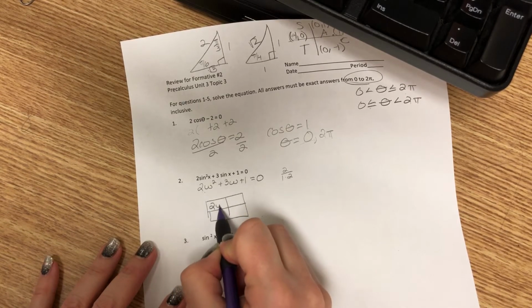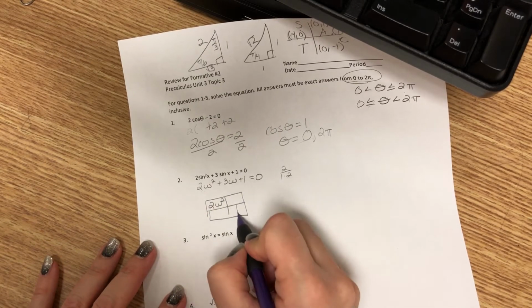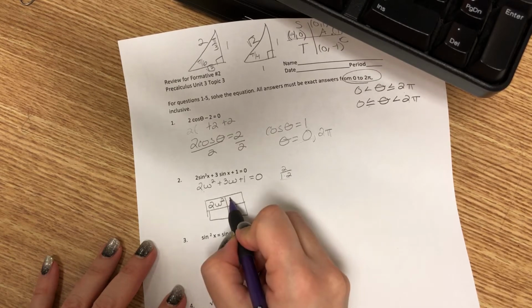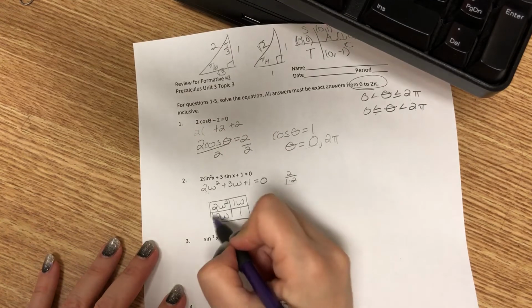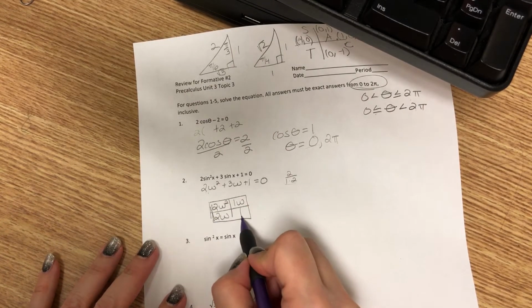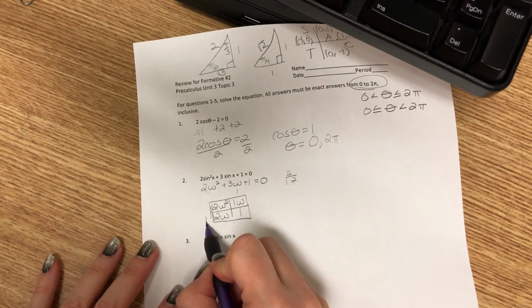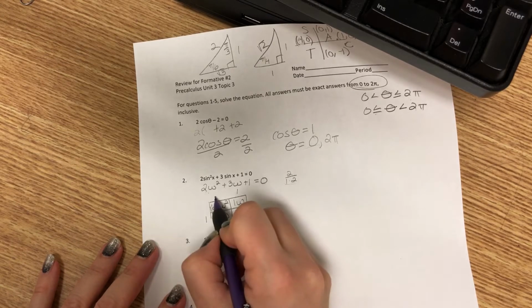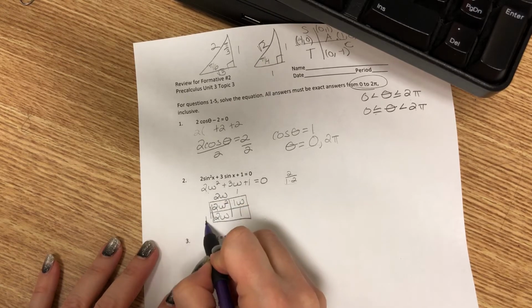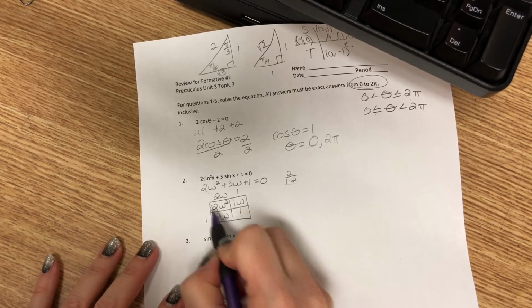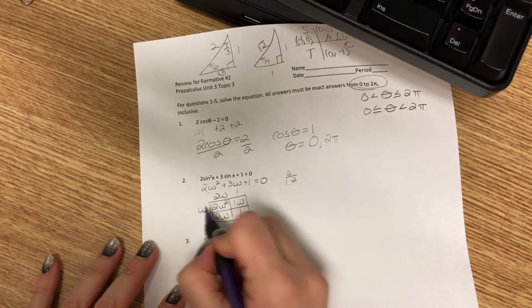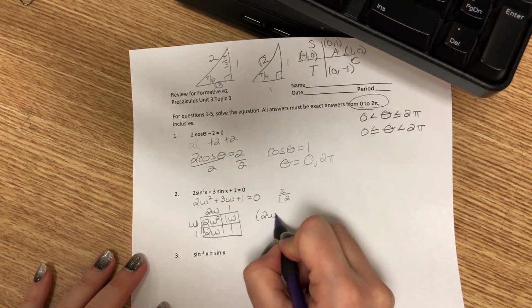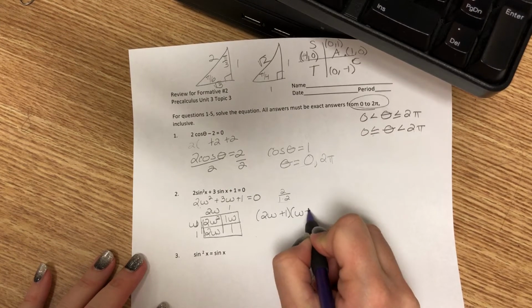I put the 2w in the top left, I put the 1 in the bottom right, and then I put my split values in the other diagonals. The only way to multiply to 1 is 1 and 1. But then to get a 2w here, if I do 2w times 1, that equals that. So then this must be a 1w. So our factors are 2w plus 1 and w plus 1.